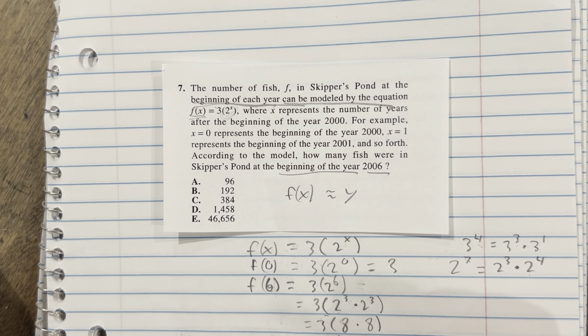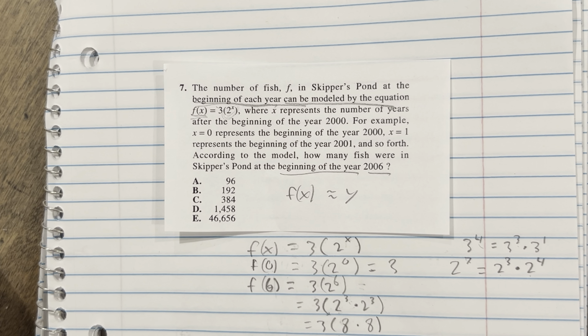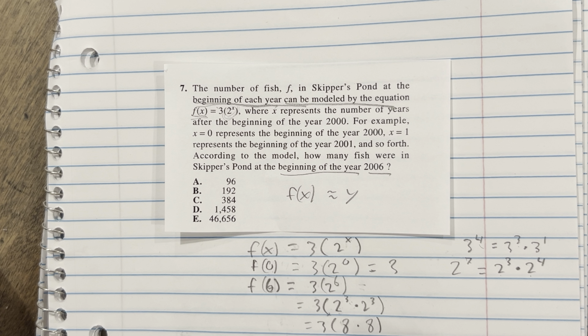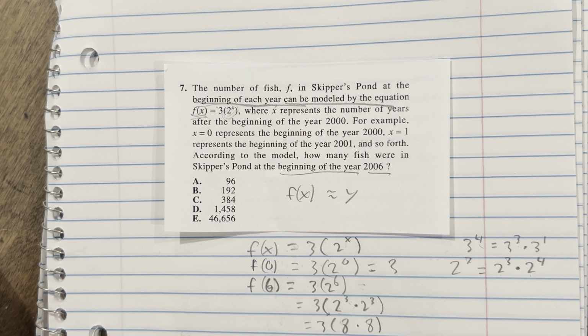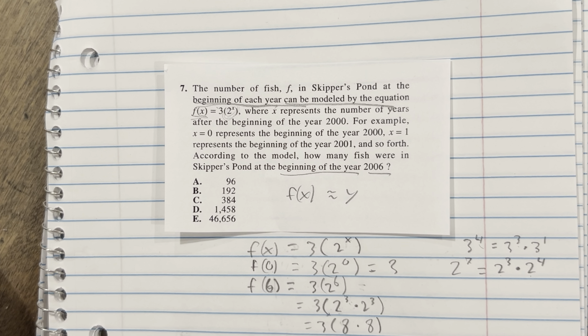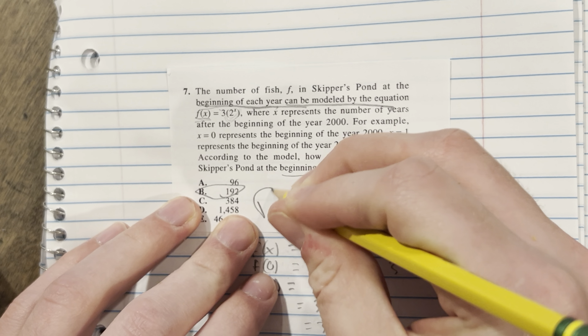Again, even teachers make mistakes. Mistakes are a good thing to make. Everyone thinks mistakes are a bad thing. Mistakes show that you're learning. Mistakes show that you know how to do the process fully, because you don't learn anything from doing it correctly in the first try. You learn things from making mistakes. So our answer is 192, which is B. Our answer is B.